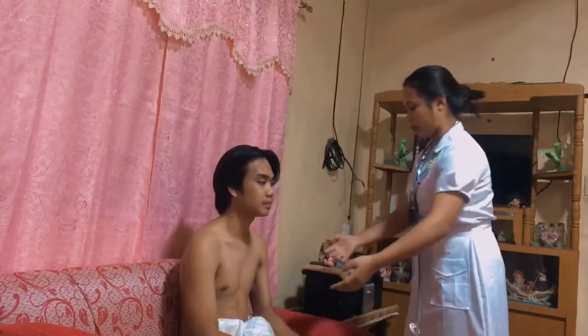Also, no abnormalities detected with our patient. Now we're going to palpate the anterior chest for the respiratory excursion of our patient. So, sir, pwede po ba kayong humarap sa akin?